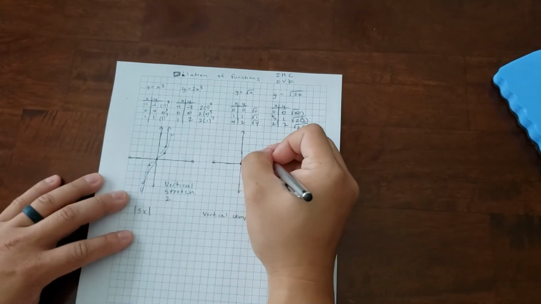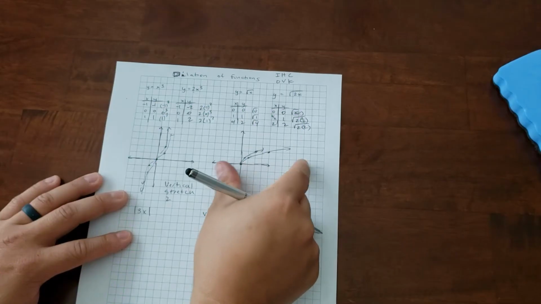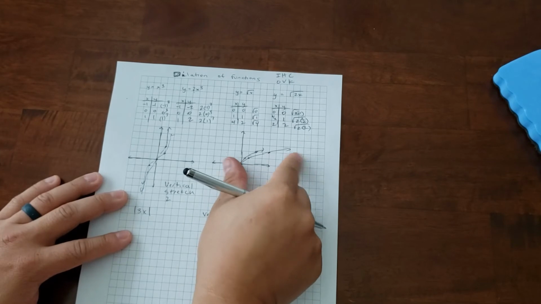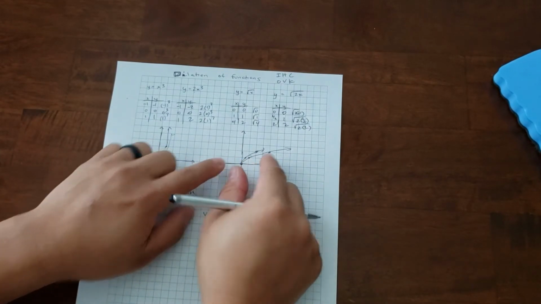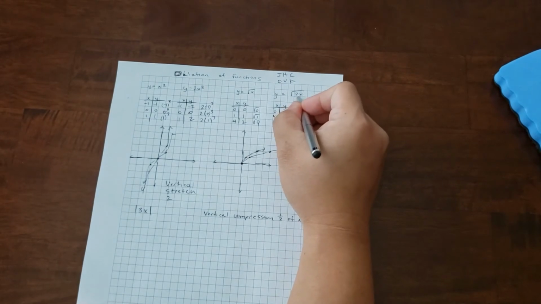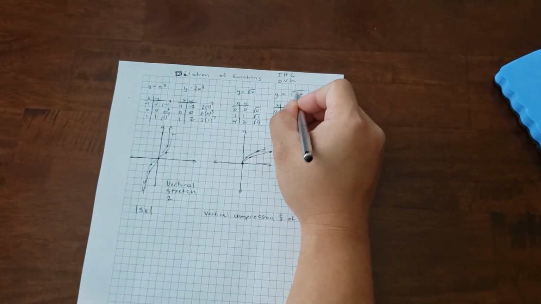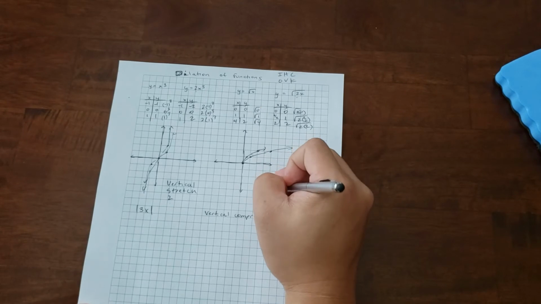If you look at this one, it shrunk it, right? It compressed it by a half, right? So all the x values got compressed by a half. And again, that kind of makes sense. Where is this number? Is it on the inside or outside? Well, it's on the inside, so you know it's going to be horizontal.